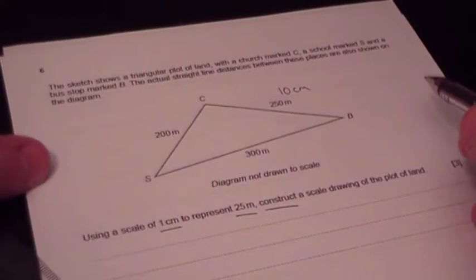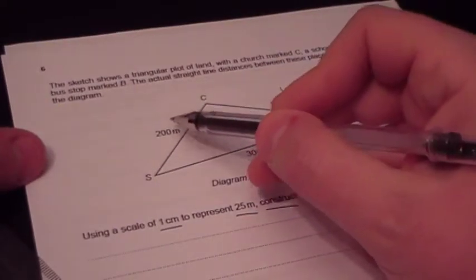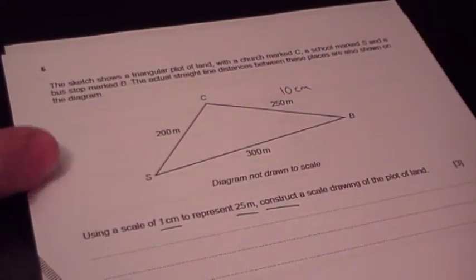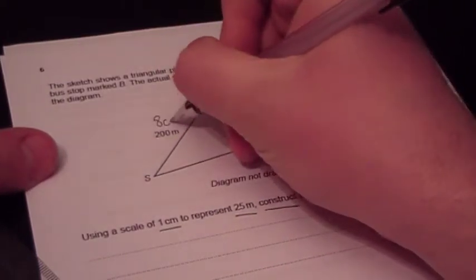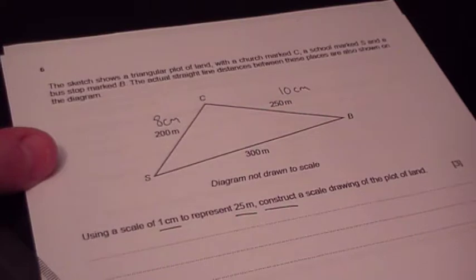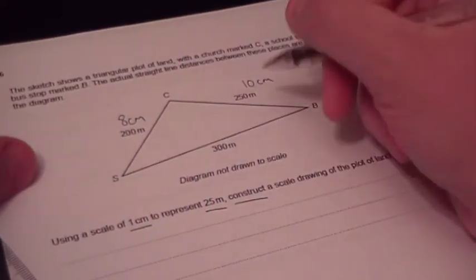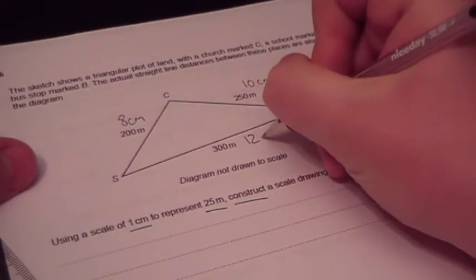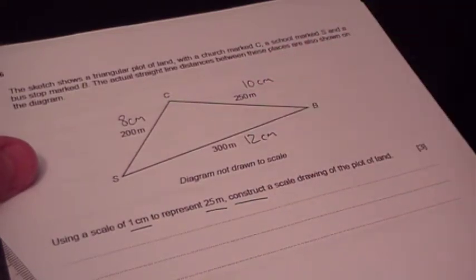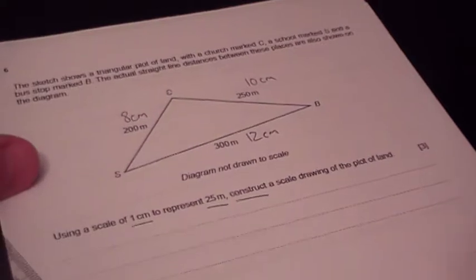Then that's essentially what we're doing, is seeing how many 25's go into these so that we can work out what it is in centimeters. There are 8 25's in 200 meters, so that's going to need to be 8. And of course there's 12 25's make 300, so that's going to be 12 centimeters.